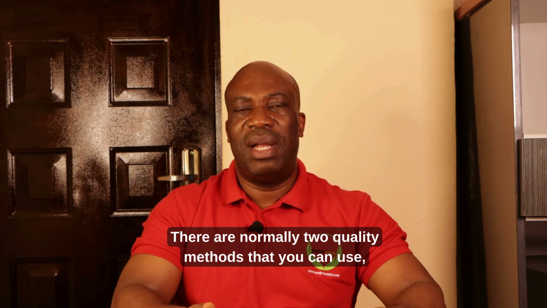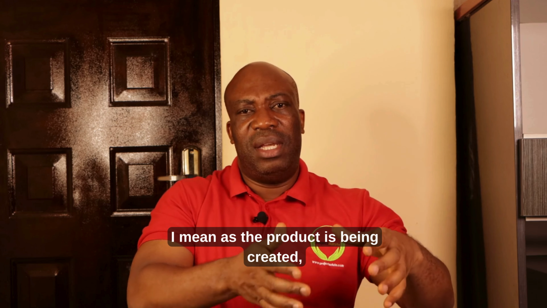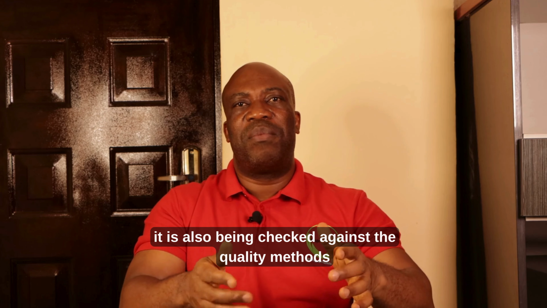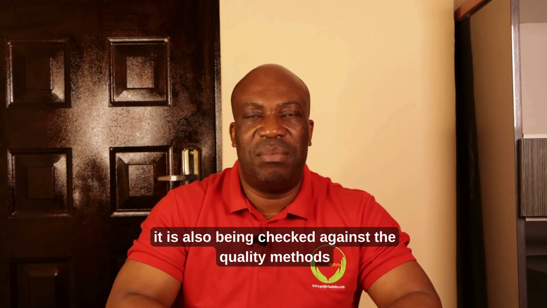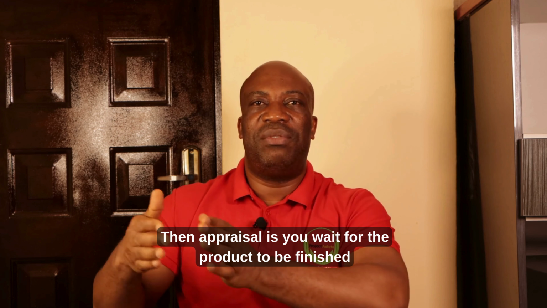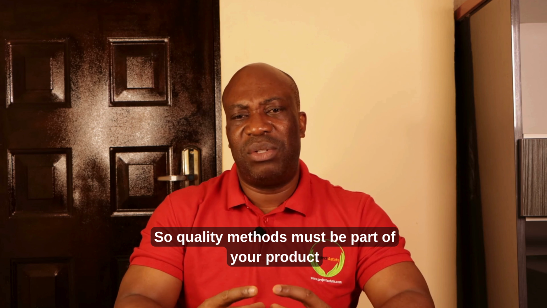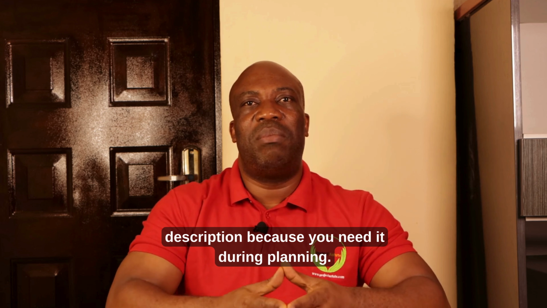There are normally 2 quality methods that you can use, in process and appraisal. By in process, I mean, as the product is being created, it is also being checked against the quality criteria that you have defined earlier. Then appraisal is you wait for the product to be finished and then you check. So quality method must be part of your product description because you need it during planning.